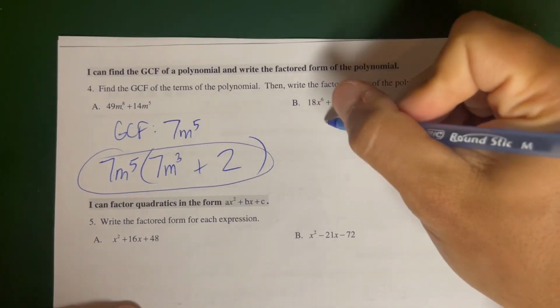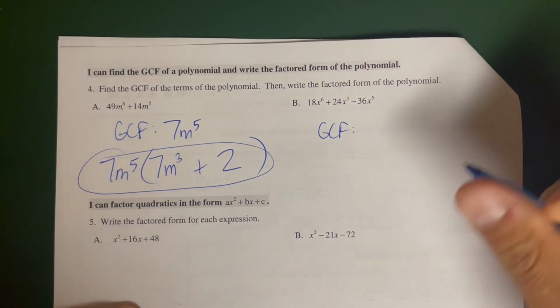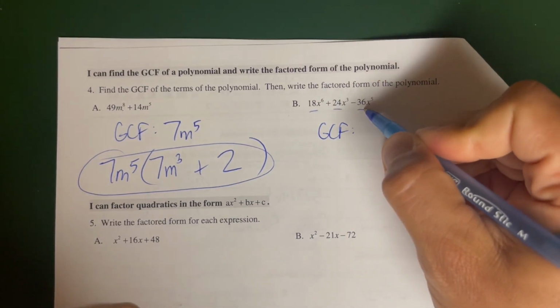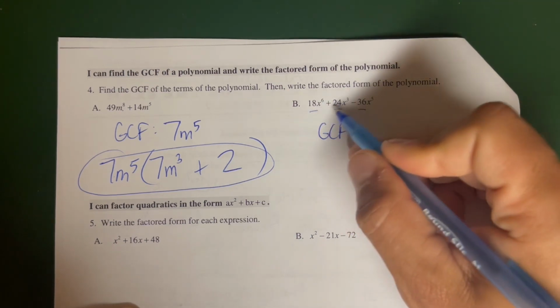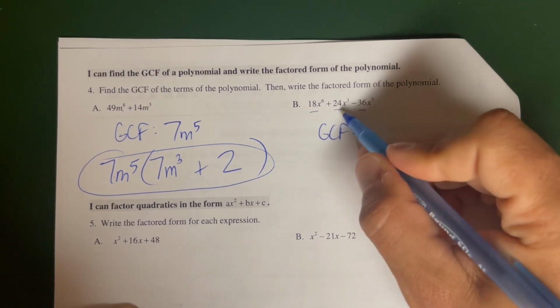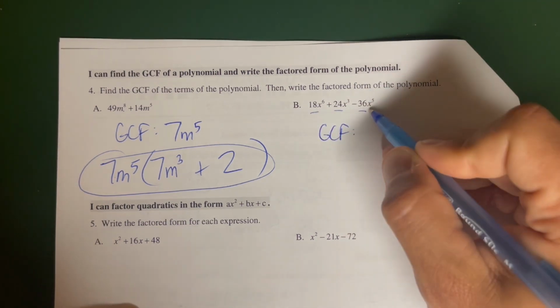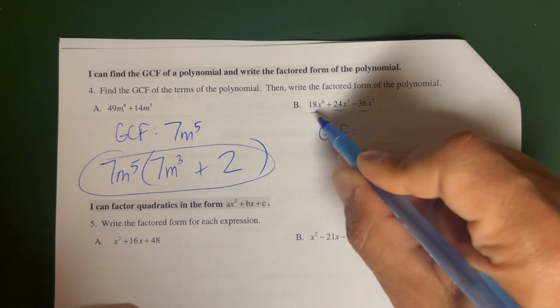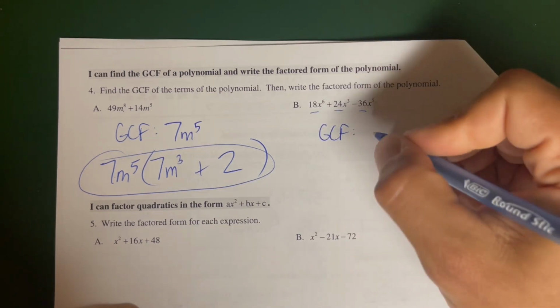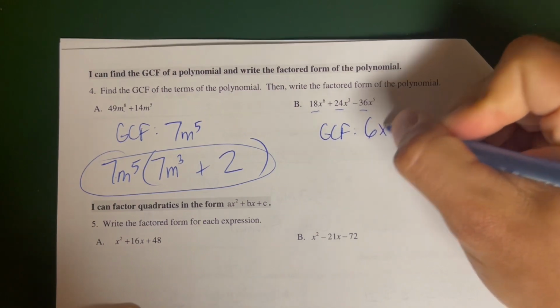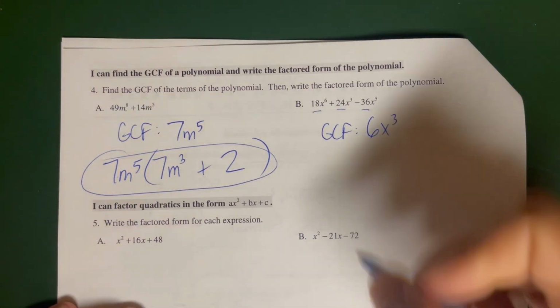We'll do the same thing with part B. I'm looking for the GCF. Look at the numbers 18, 24, and 36. Let's see, 2 goes into each one, 3 does not go in, 3 goes into each one also, and 6 goes into each one. Anything higher, 8, 9, I think 6 is going to be as high as we can go for that. And then I use the lowest exponent, in this case, 6x to the 3rd.